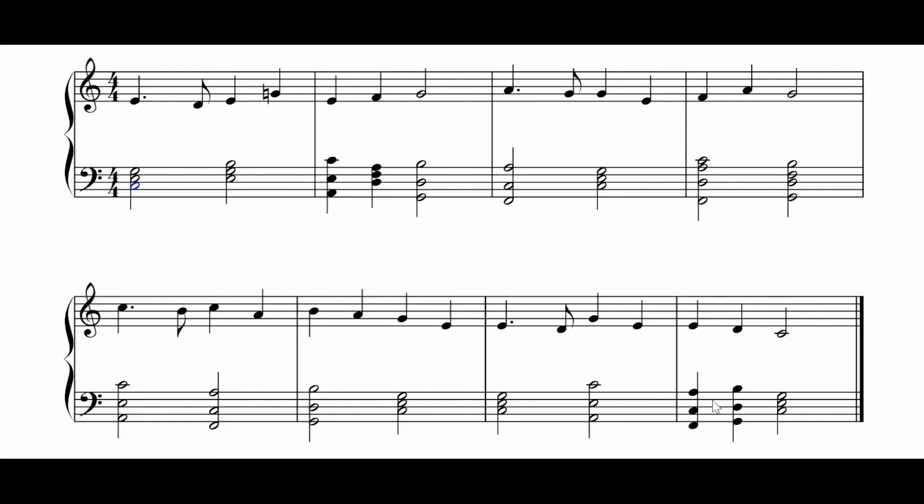Doesn't that E sound nice there? So be careful how you use those major chords with 7s, but they can sound really nice. And the reason this works is because we prepare it with an E in the previous measure.